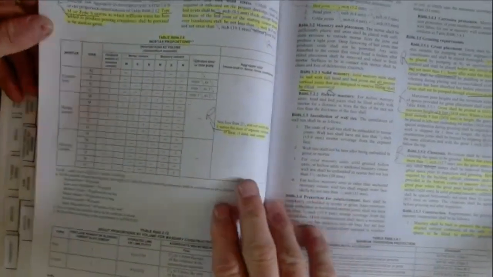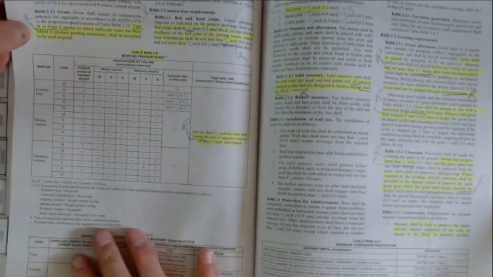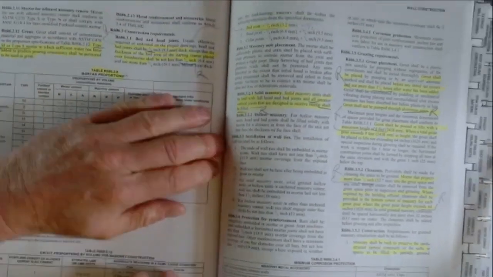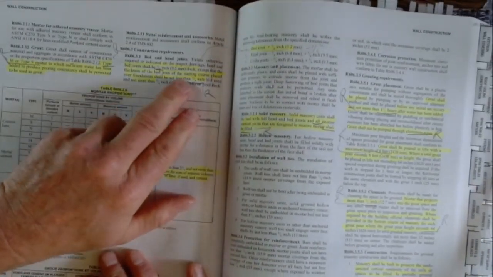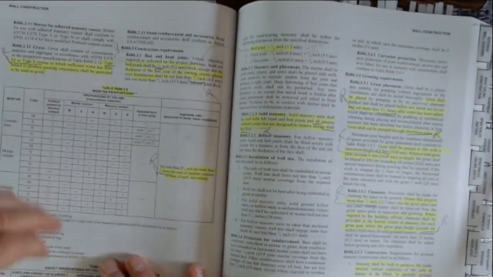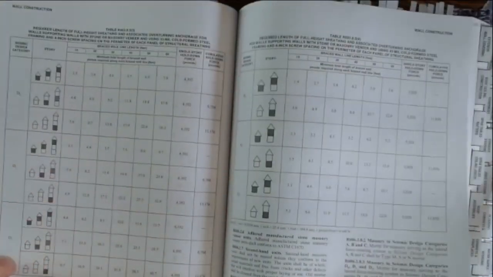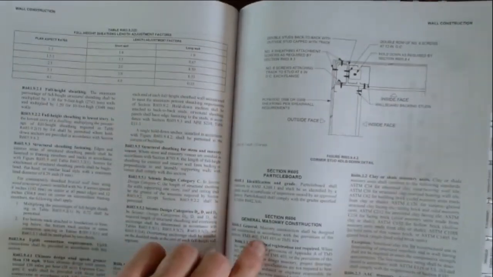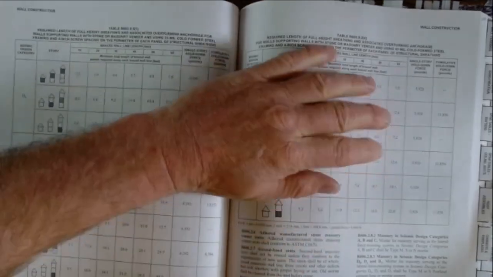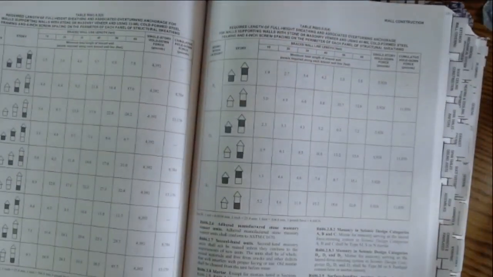Okay, grout. Know that you can use type M or type S. Oh yeah, down on the foundation. So like if you're doing, see we're doing, what's the name of this section here? Let me find it. 606.2. Yeah, 606.2, masonry construction materials.